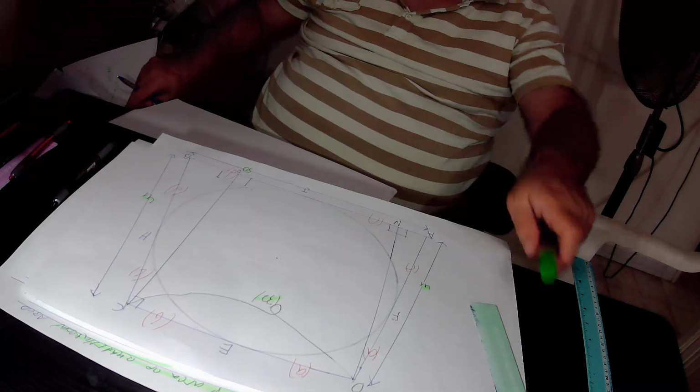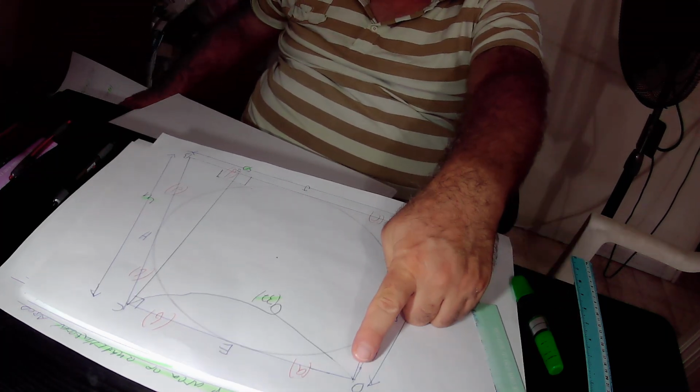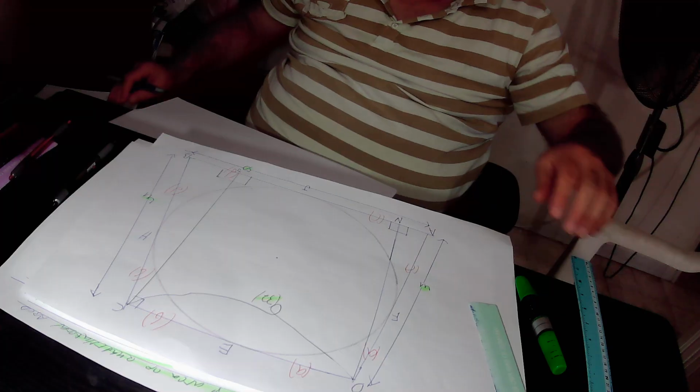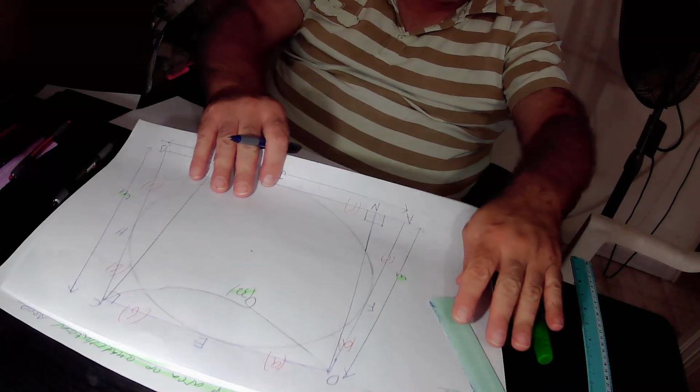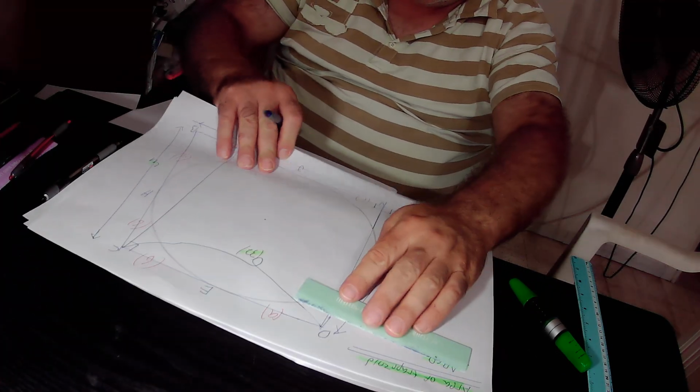So actually, this missing angle CDN is equal to 90 degrees in size. It is a right angle.